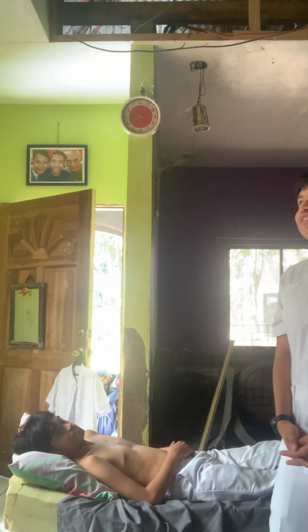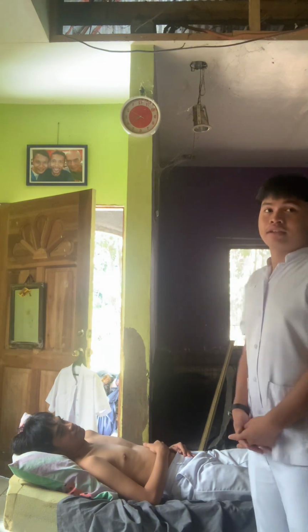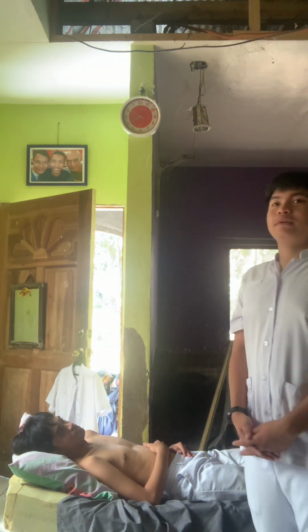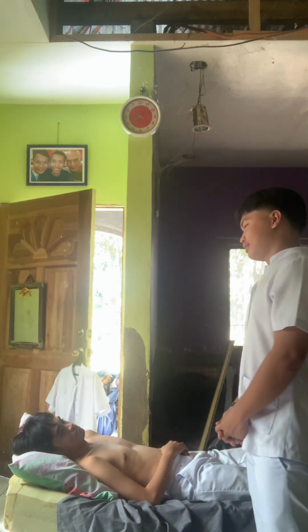The abdomen of my client is non-tender and soft, and there is no guarding. So next is to deeply palpate all the quadrants to delineate the abdominal organs and detect for masses.